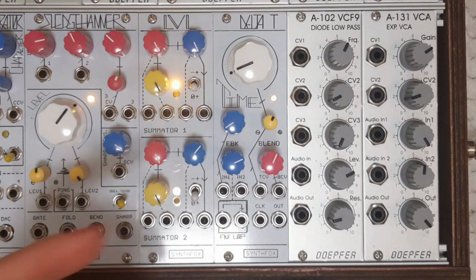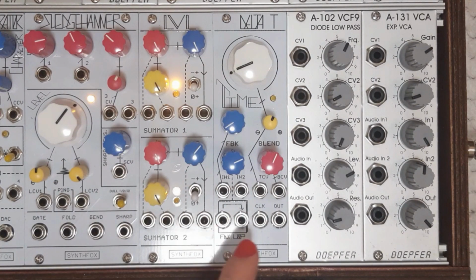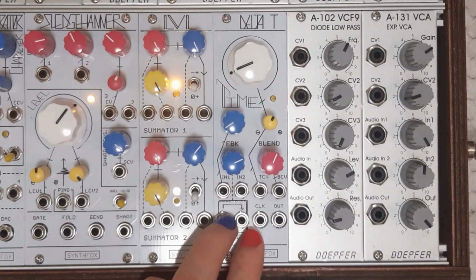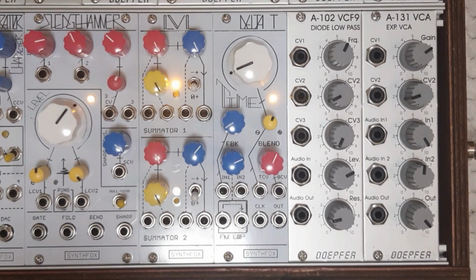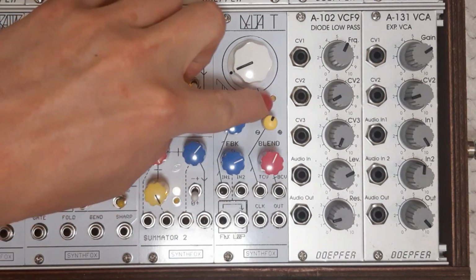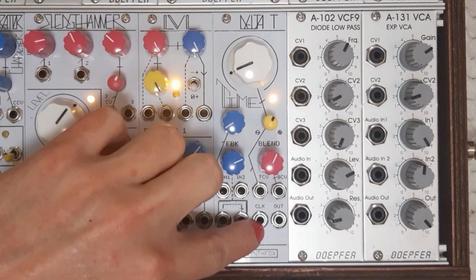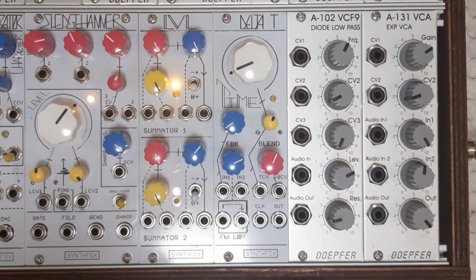Delta T's feedback loop is broken out to these two jacks, feedback output and feedback input. An external sound processor such as the Sledgehammer can be put between these two for interesting results. The CLK, or clock output jack, outputs the delay tap clock. It is synchronous to what the LED shows. This output can be used, for example, to drive a sequencer or trigger an envelope.